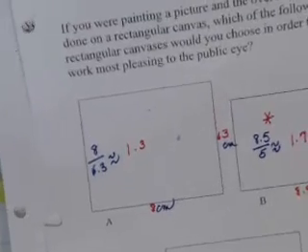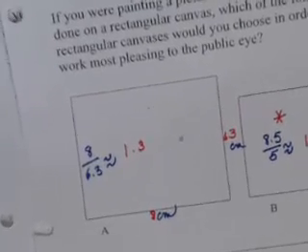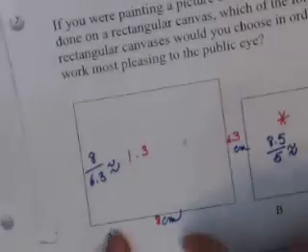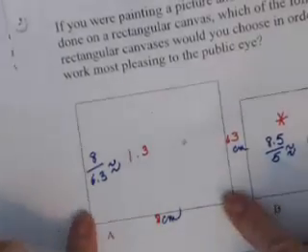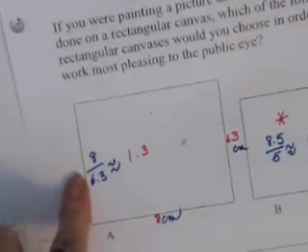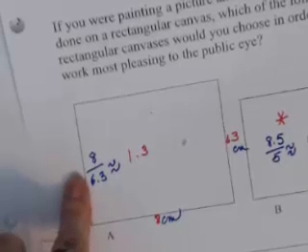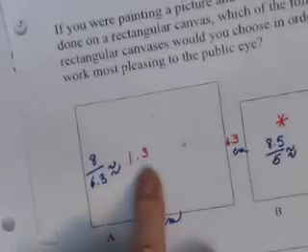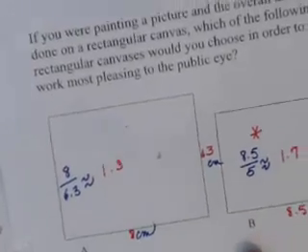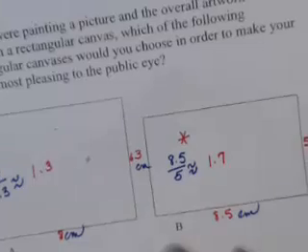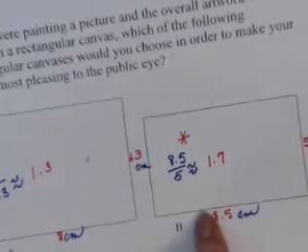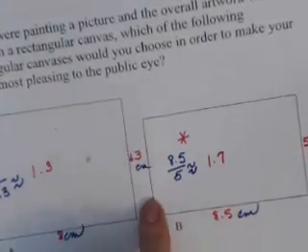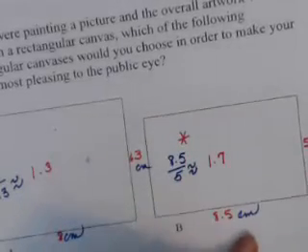When we look at A, this measures 8 centimeters and this is 6 3/10 centimeters. So the ratio is about 1 3/10. On B, this is about 8 5/10. This is about 5.